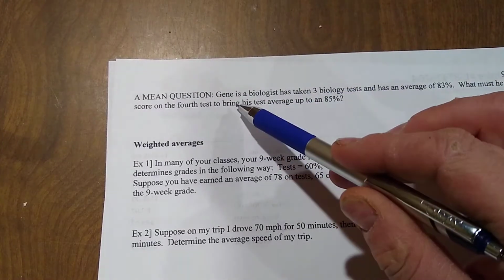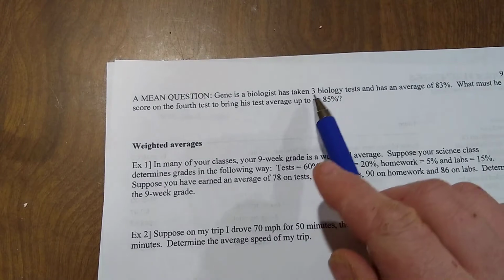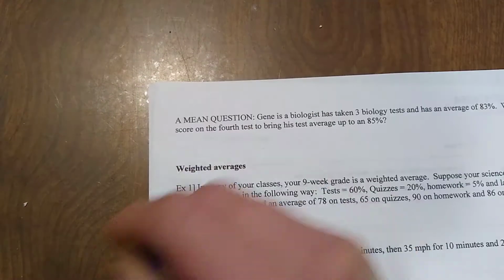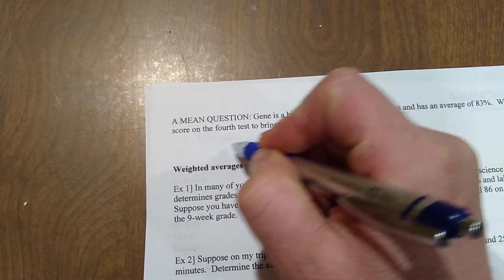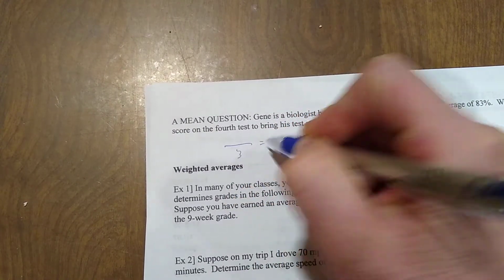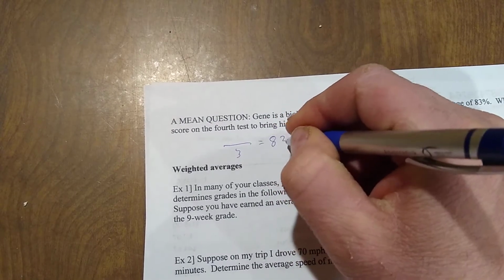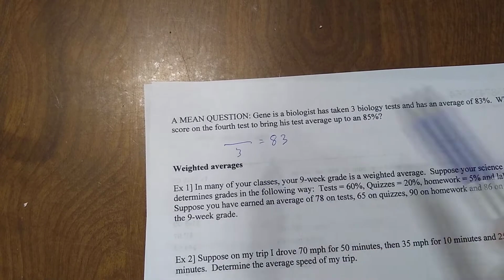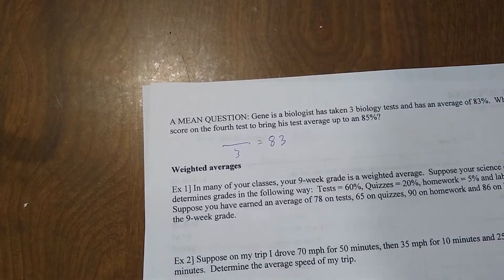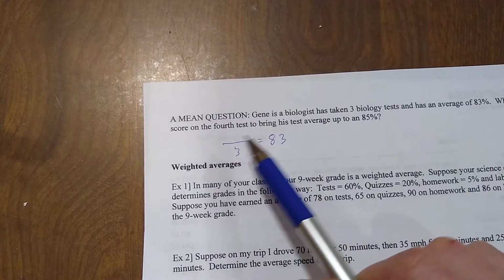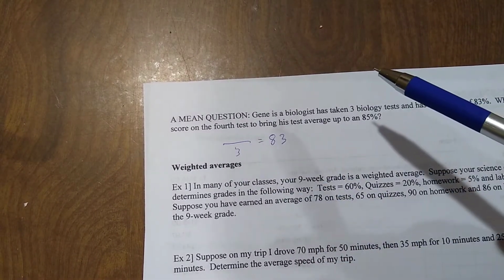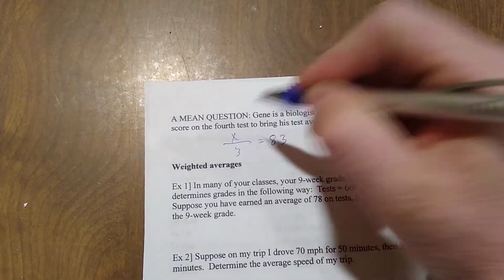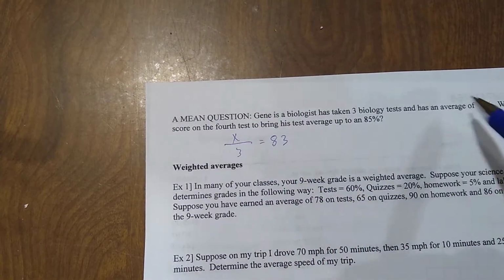First of all, let's forget about the 4th test. And if I have 3 tests, here's what I know. When I take these tests, I'm going to add them up, and when I add them up, I'm going to divide by 3 and get 83. So I'm going to take 3 tests, add them up, divide by 3, and get 83. Now, what is the value of each individual test? That actually doesn't matter. All I really need to know is the sum. So X is going to stand for the sum of those 3 tests.